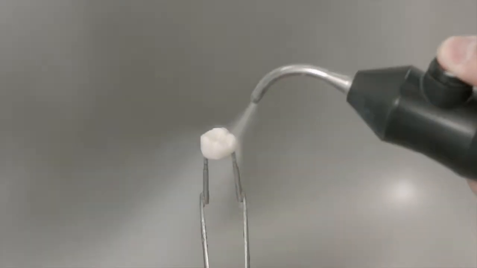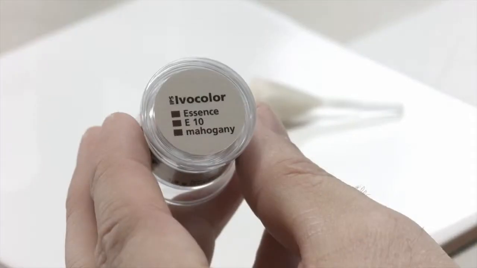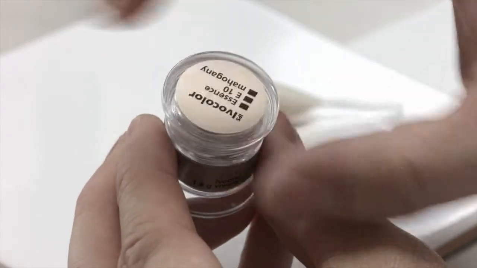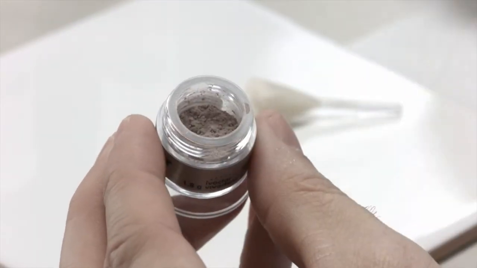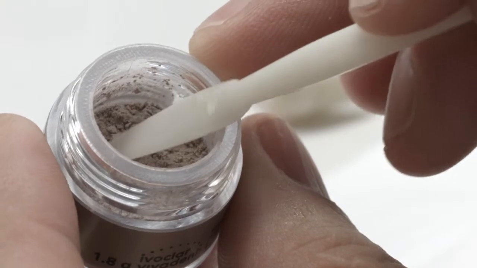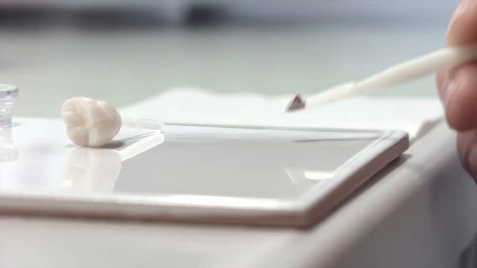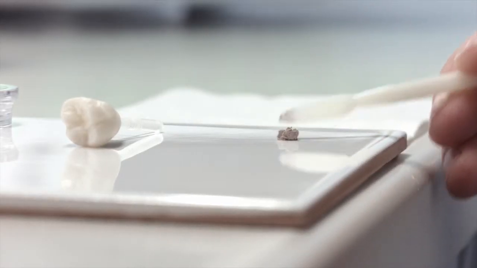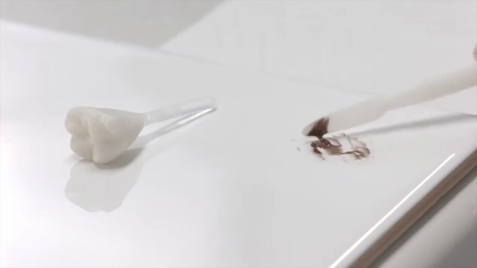Before application, clean the restoration with the steam cleaner. Open the container and remove a spatula tip of IPS Ivocolor Essence. In order to create striking effects such as cracks in the enamel surface, stain fissures, or calcium spots on the tooth, it is advisable to mix with IPS Ivocolor Mixing Liquid Allround or Longlife. When creating a superficial glaze effect, use the IPS Ivocolor Essence Fluid, which you can mix to a paste-like consistency.